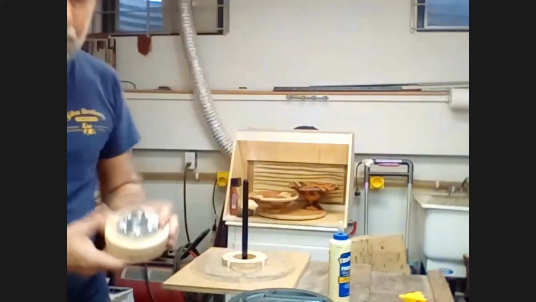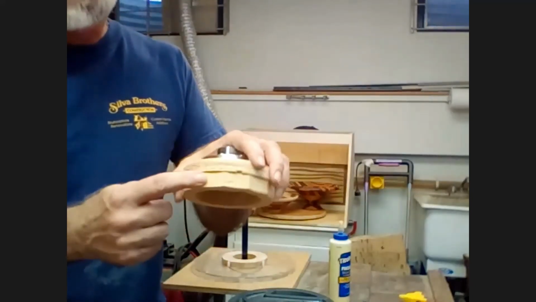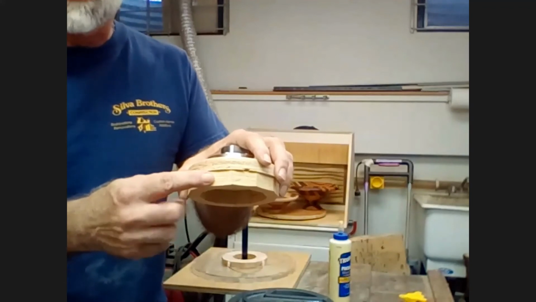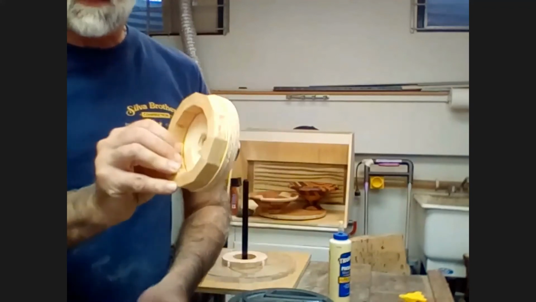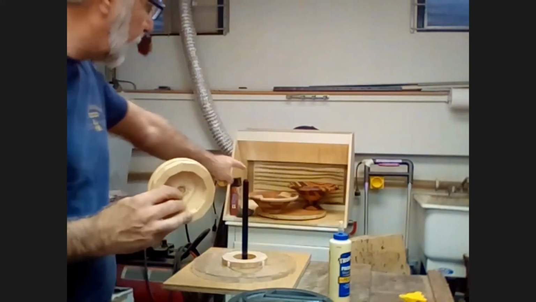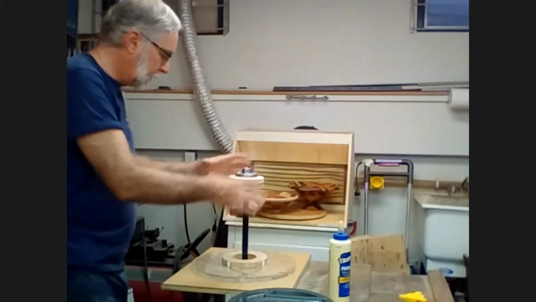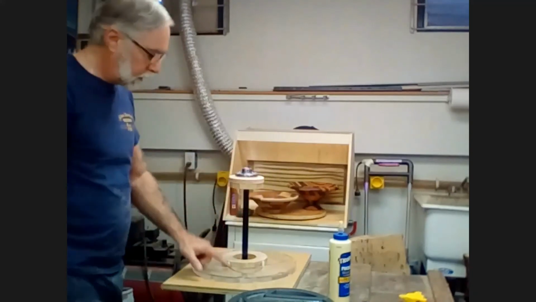The next part is a faceplate screwed to a waste block. I've already glued one ring on. I'll show you how I glue the next one on. I mounted this on my lathe, and I drilled a recess in the bottom, which is the same diameter as the pipe. So now I can fit this on top of the pipe. This is now centered on the pipe as well as the ring.